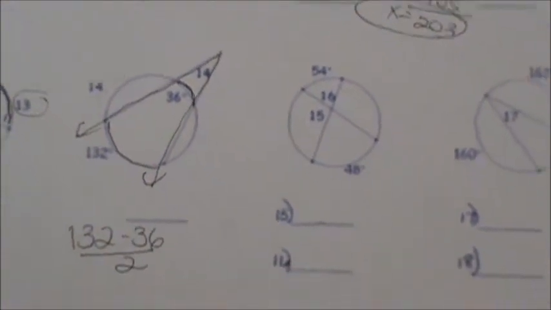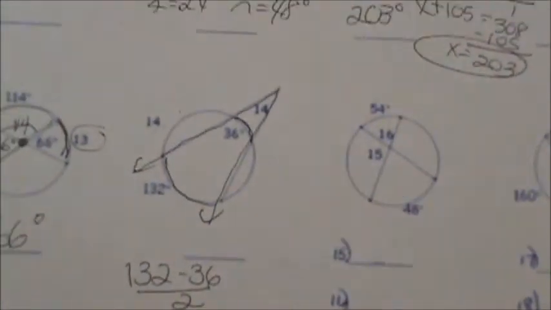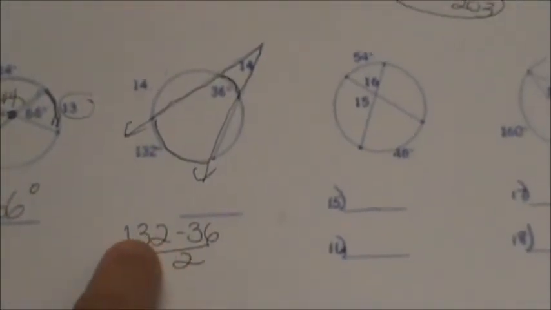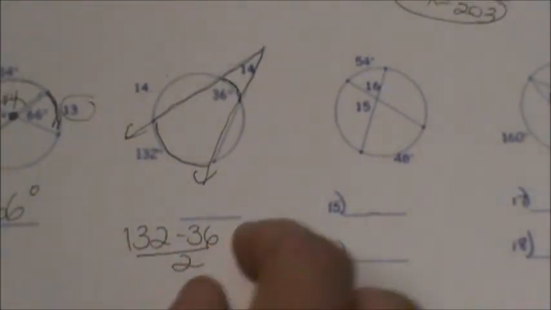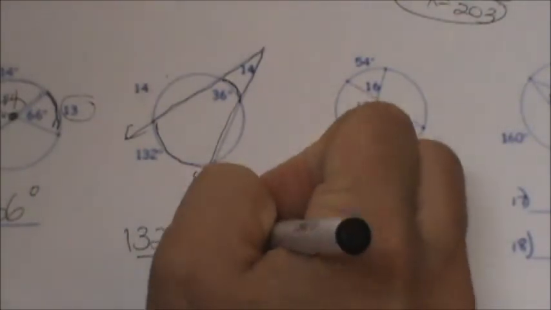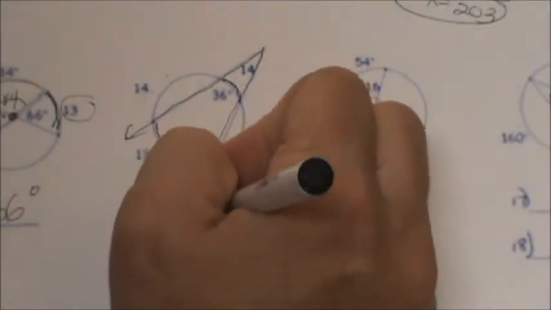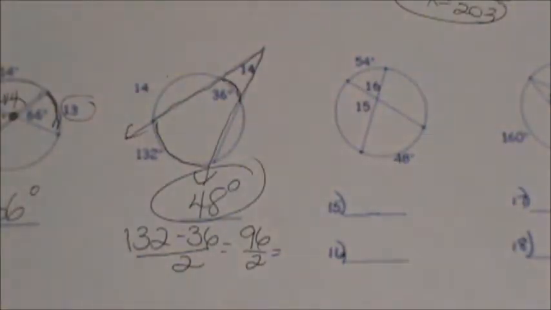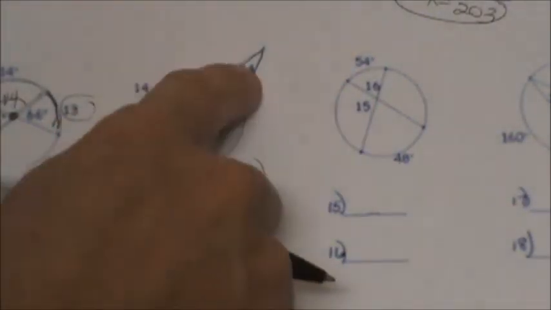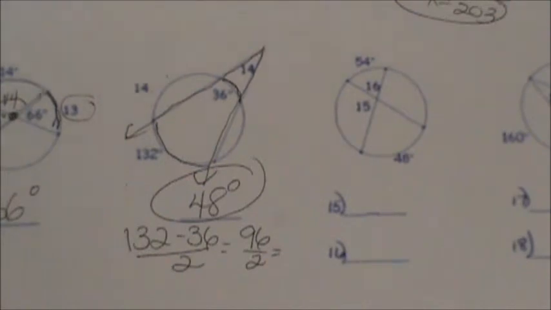So 132 minus 36 is 96. Divided by 2 is 48 degrees. There we go. So angle 14 is 48 degrees.